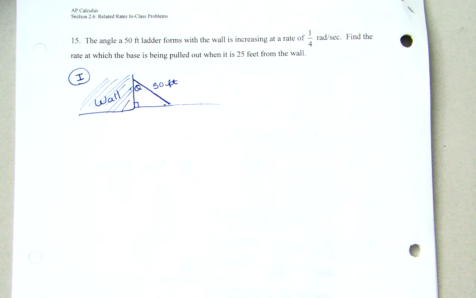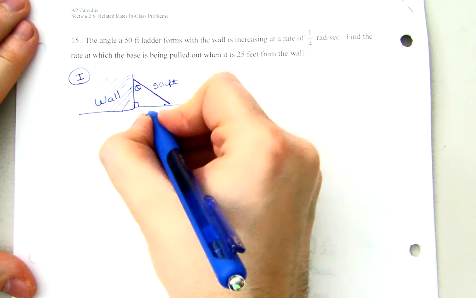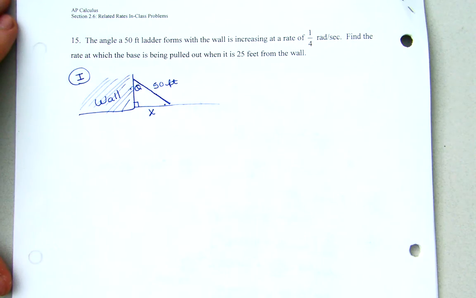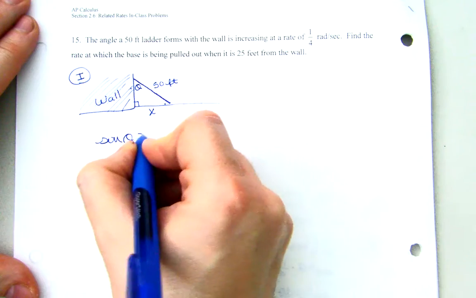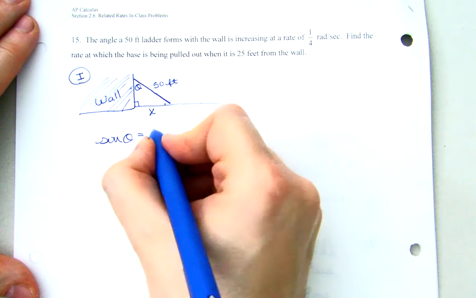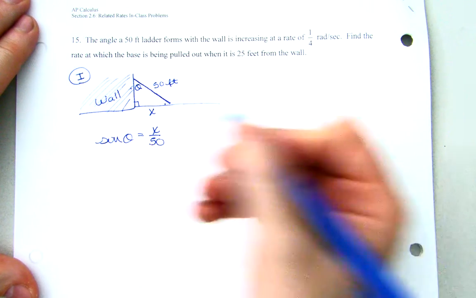Which side do I not need to label? The height or the bottom? The height. We're told how the base is getting pulled out. We know something about that, so I know that's going to have to be a variable. I don't need to deal with the other one. Oh, actually, this is going to be easier than the last one. What are you going to use? Sine. Okay, so the sine of theta equals x over 50. What else do you know?